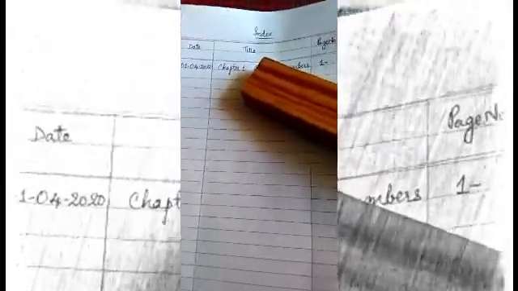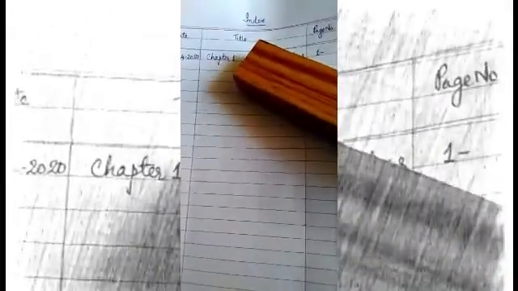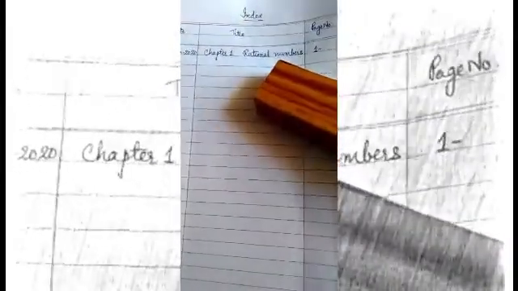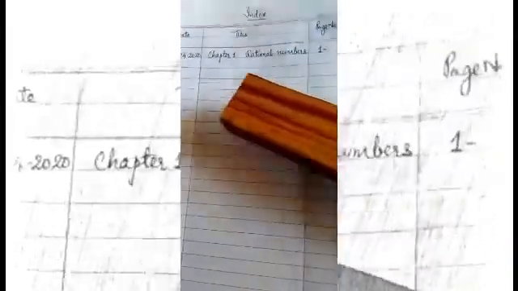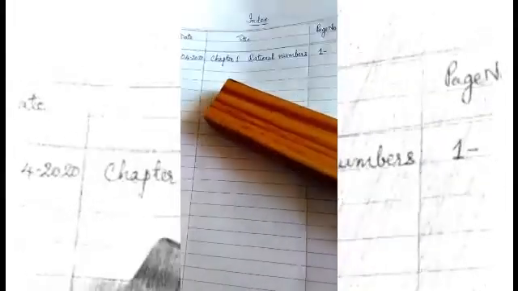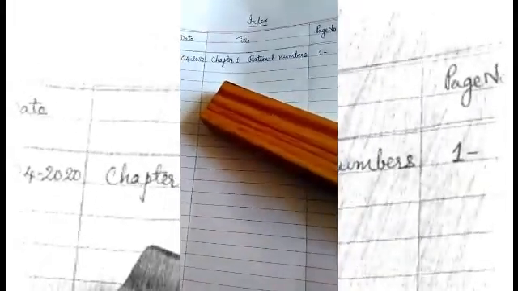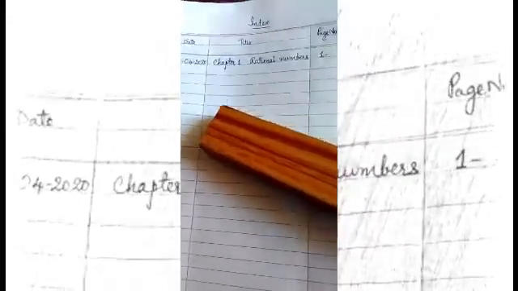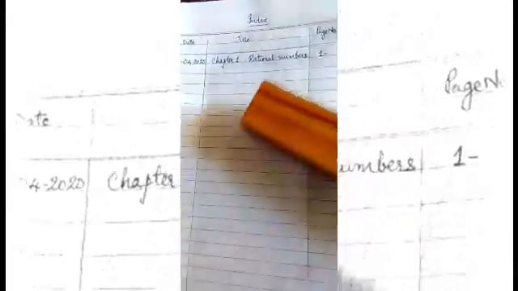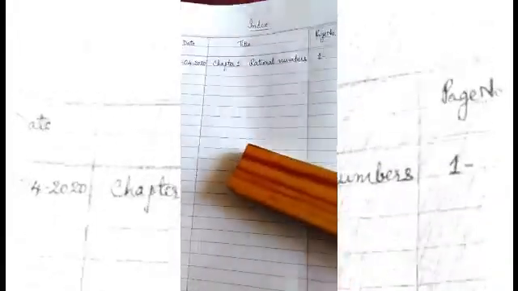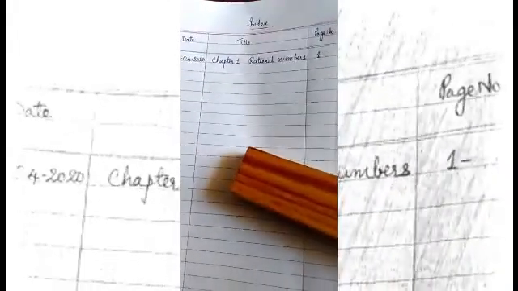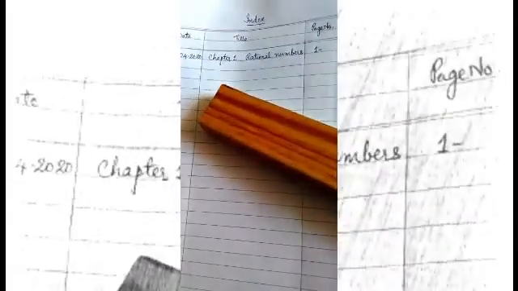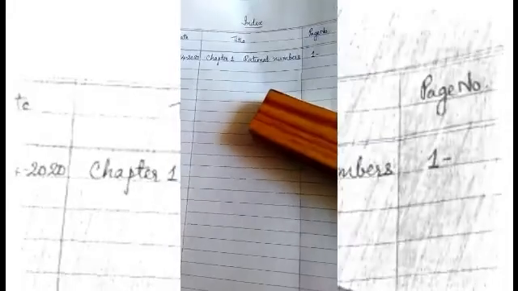Here I am again stressing the point: title. Why? Because here I am showing chapter 1, and what is chapter 1? Rational numbers for class 8th. Now many of the students are not listening properly in the class and they continue writing only the chapter number, that is chapter 1, 2, 3, 15, etc., and they are not writing the chapter name. So I want all my students to follow the same rule, that is in the title column you will be writing both the chapter number and the chapter name.